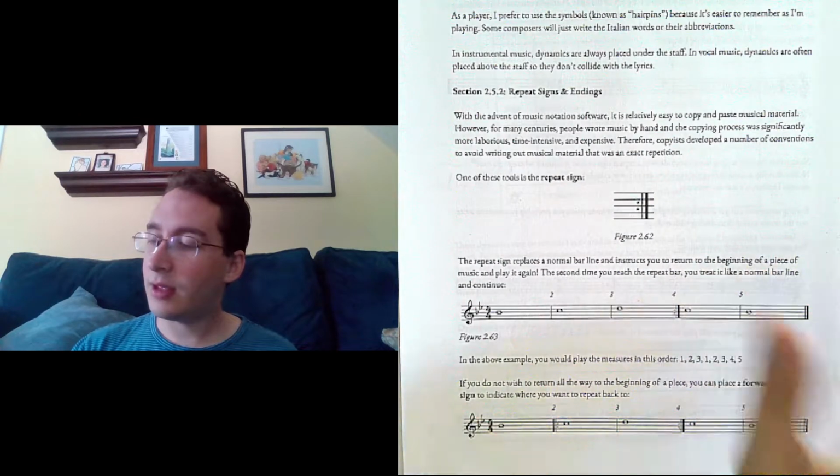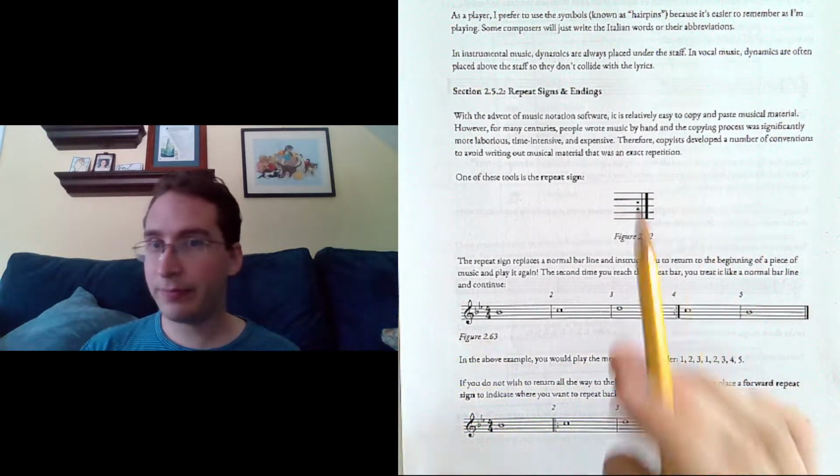Historically, people wrote music by hand for a long time because that's all that was available to them. And then if you had exactly the same passage up here and then, later on, you wouldn't necessarily want to write it out twice. So instead, they developed various time-saving methods that we will be taking a look at.